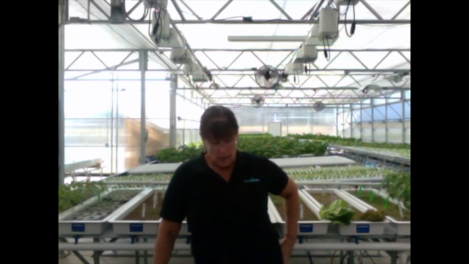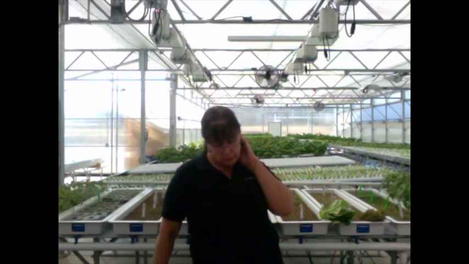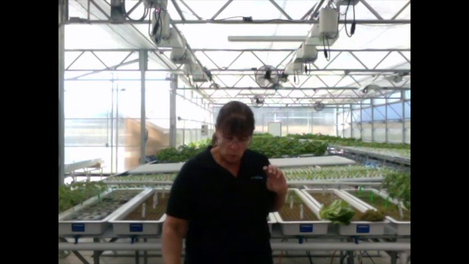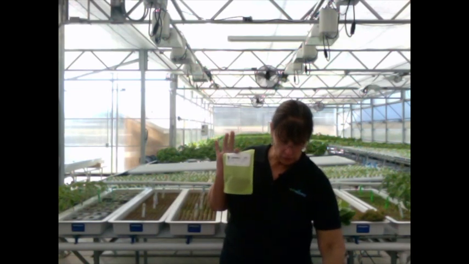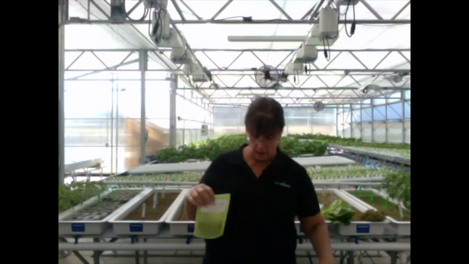Seed storage. So what I have here is a couple of different packages, and I just want to show you. Seeds should always be stored, first of all, in the refrigerator. So here at HCOE, we have a small dorm room refrigerator. It was probably like $50 from Target or Costco.